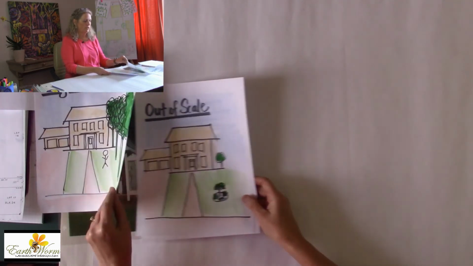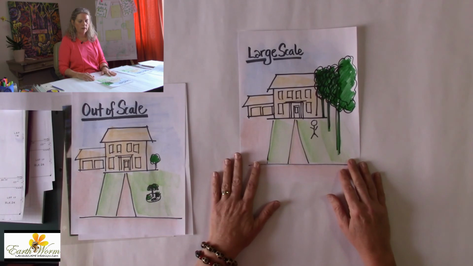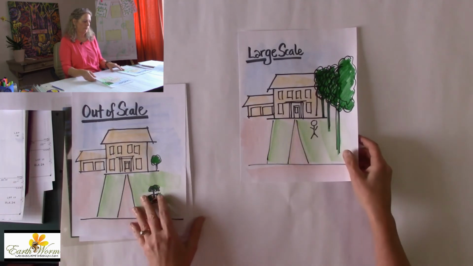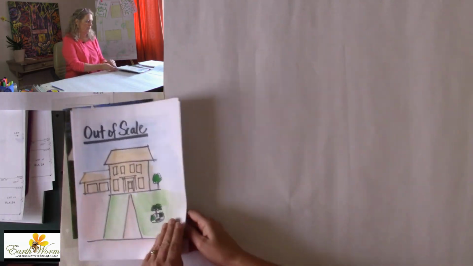So when we look at the large scale picture, the trees are in better scale with the house. They kind of balance the garage. So that's normally how we use scale.